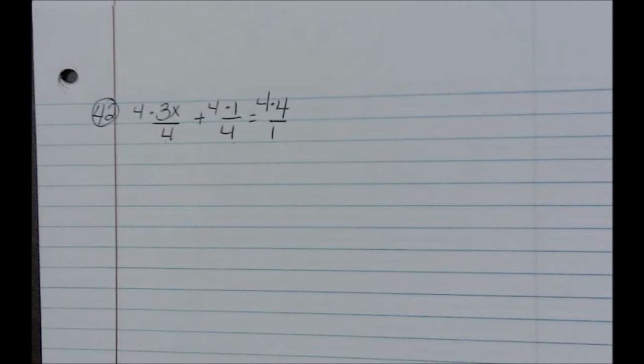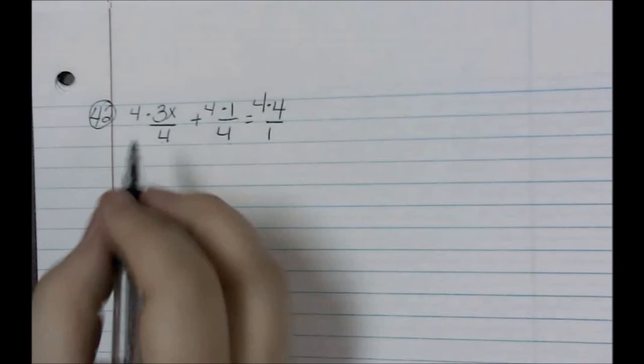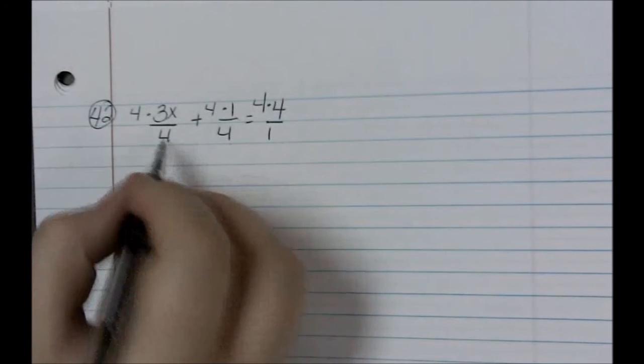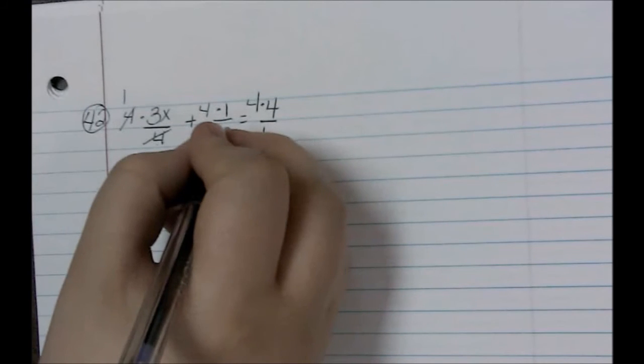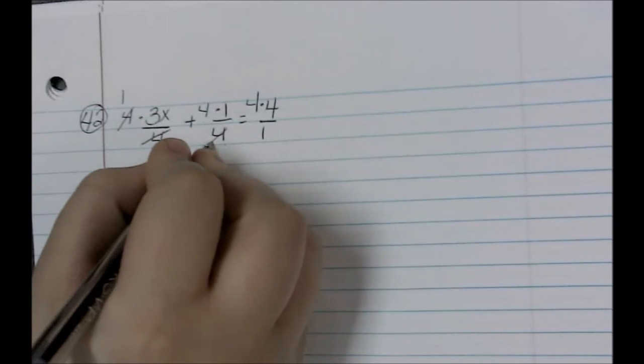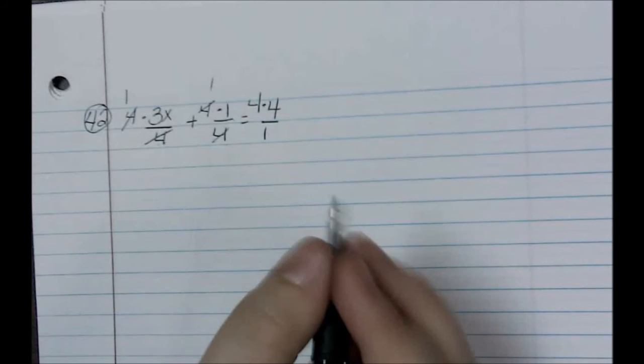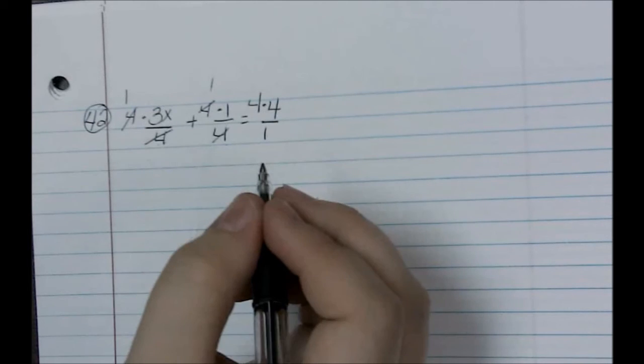When I do that, I say, okay, I've got a denominator of 4. So 4 goes into 4 one time. My denominator is 4 here. So 4 goes into that 4 one time. And then 1 would go into 4 4 times. So we don't really need to simplify that there.